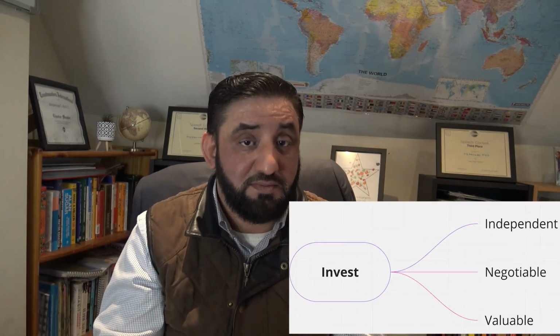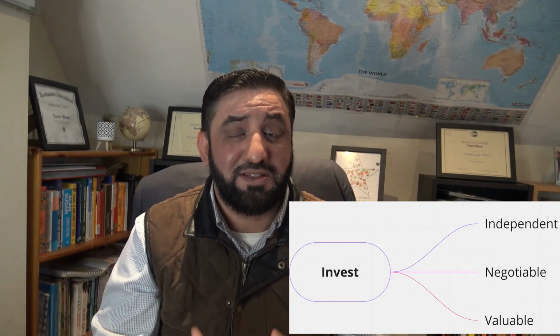V in INVEST stands for value. Every user story that we deliver should contain a value. What we find these days is that 60% of the features delivered in apps, in software, are generally not used. So what a waste of money, effort, and energy by the teams building these features that are never used.